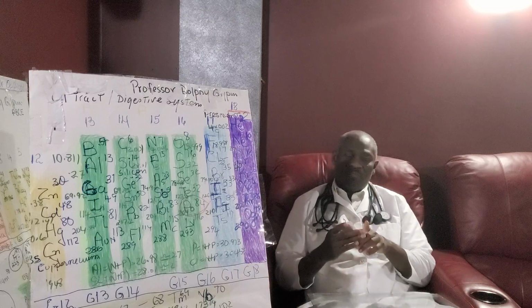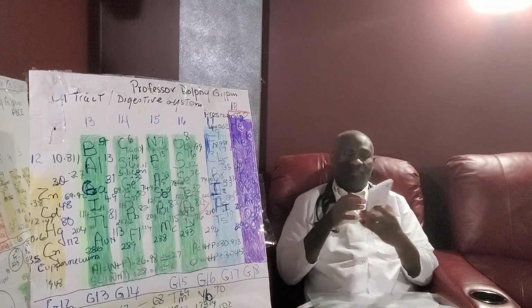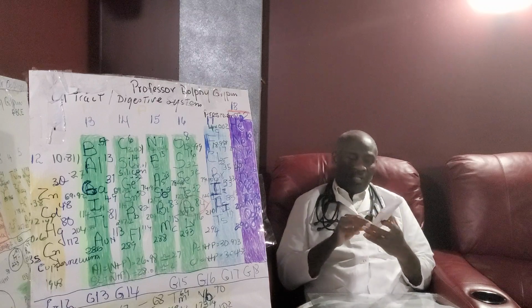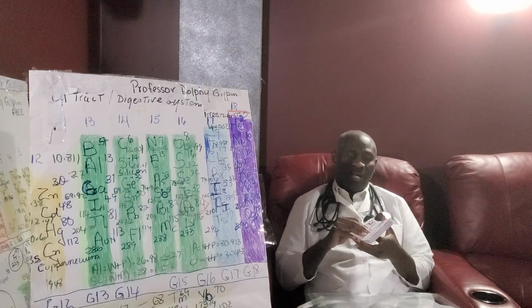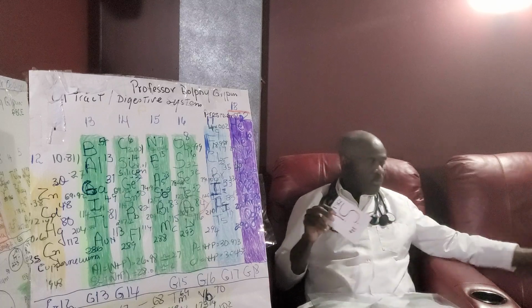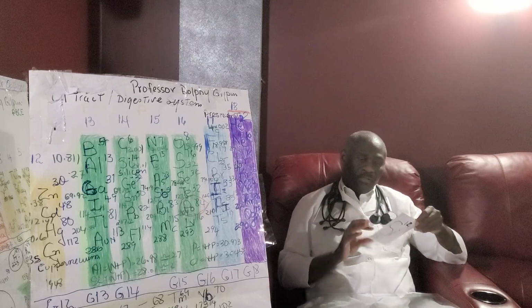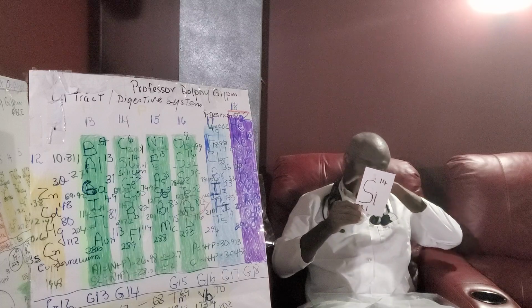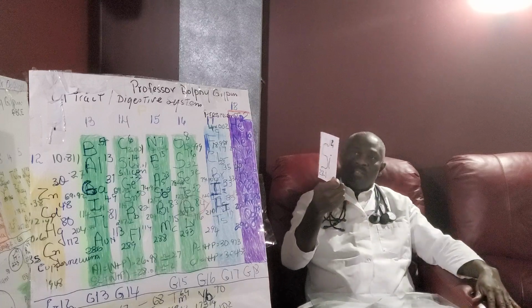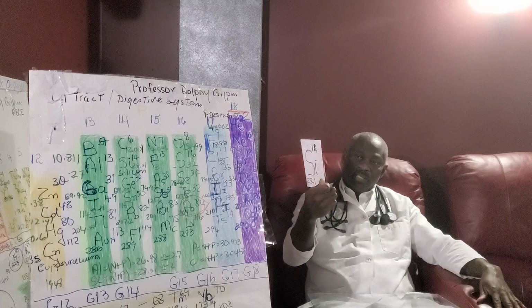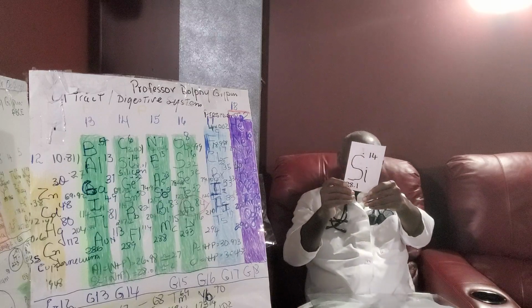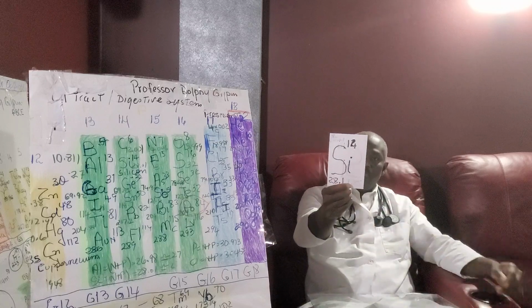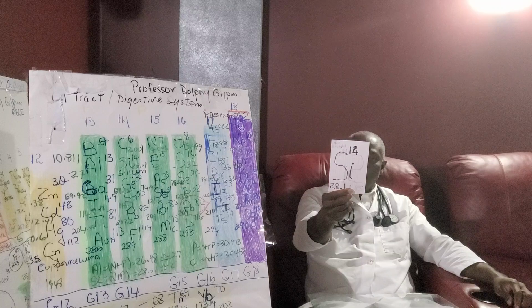Okay, so we go to our deck of cards, because we have about 25 elements in this pack here. And we have found silicon right on the top. No need to search. Silicon, atomic number 14, and atomic mass of about 28.1. On both sides we have atomic number 14 and atomic mass of 28.1.